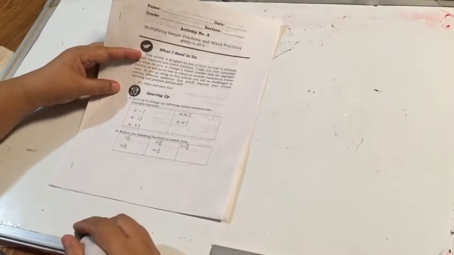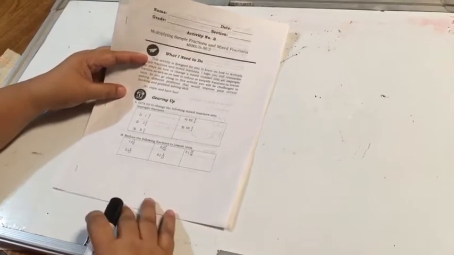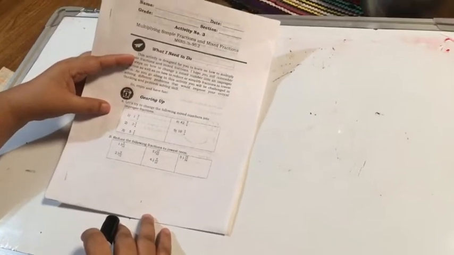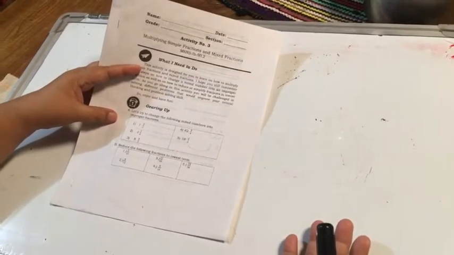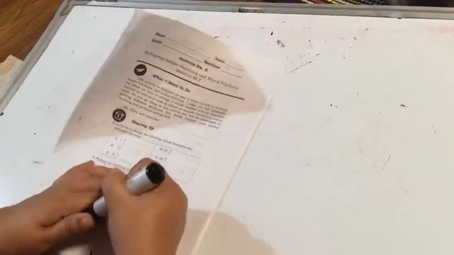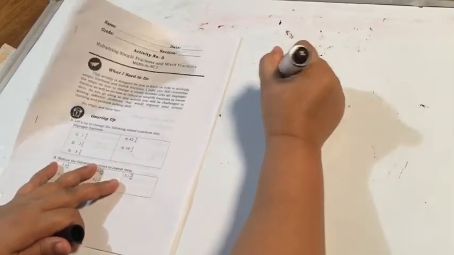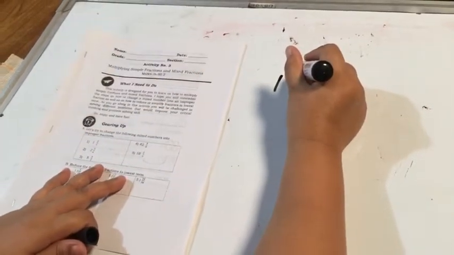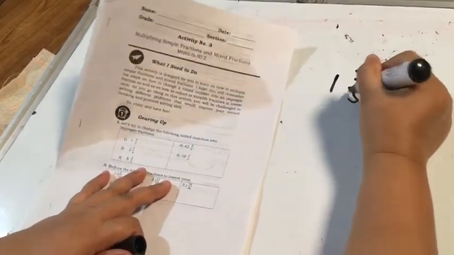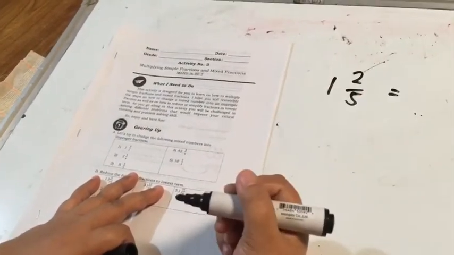The first page, as I said earlier, is where we have to change mixed form into an improper fraction. So, for example, number 1 here, we have 1 and 2/5, and you're going to change that into improper.